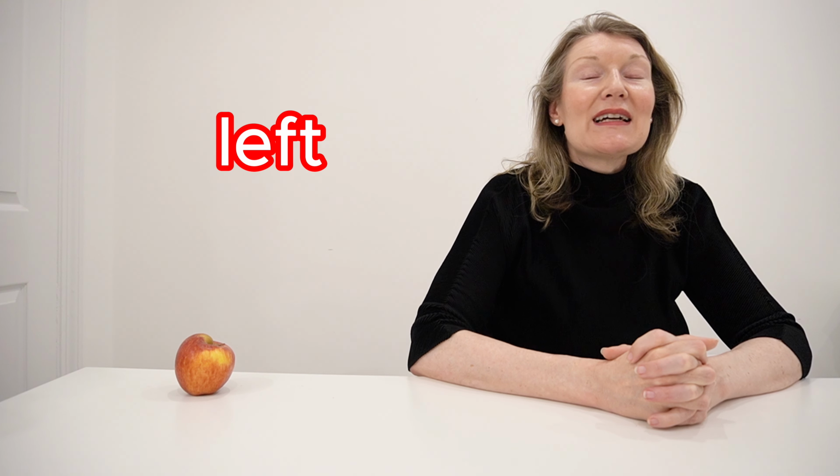Left. Left. Well done. Let's try another one. Love. Love. Well done. Now let's practice a couple of words that start with the R sound.